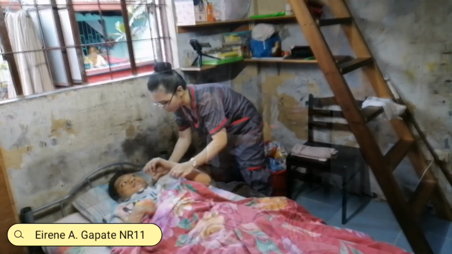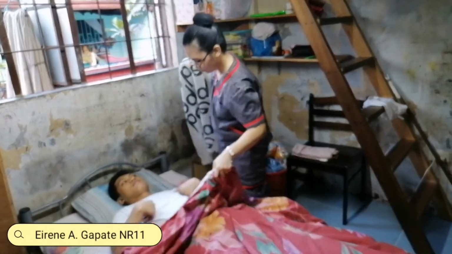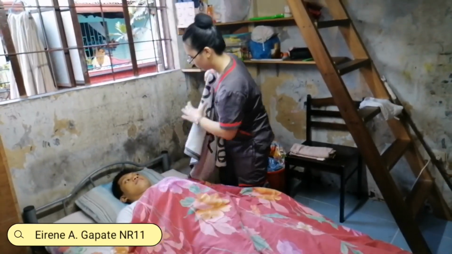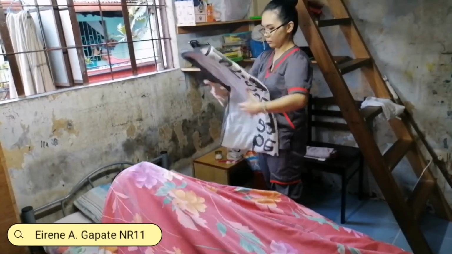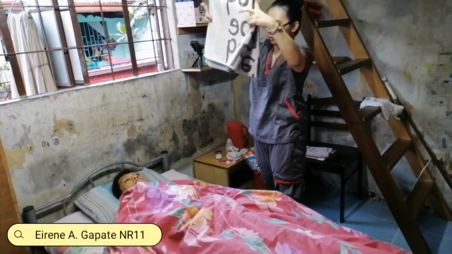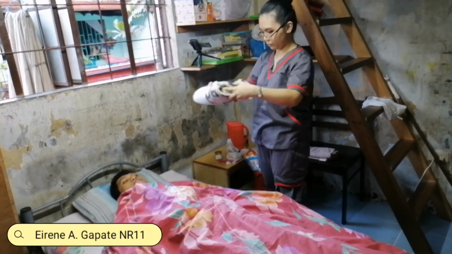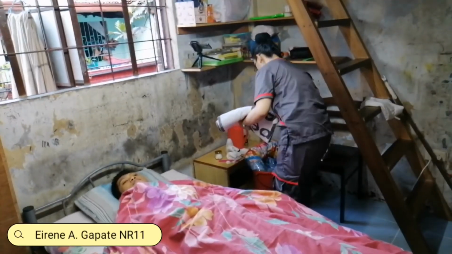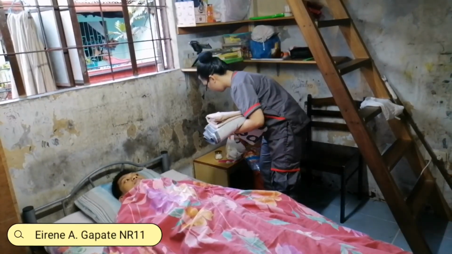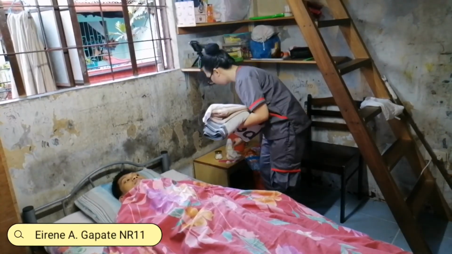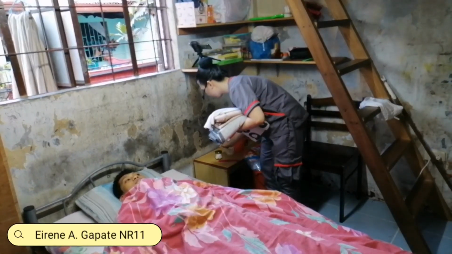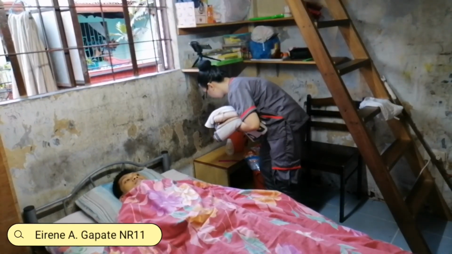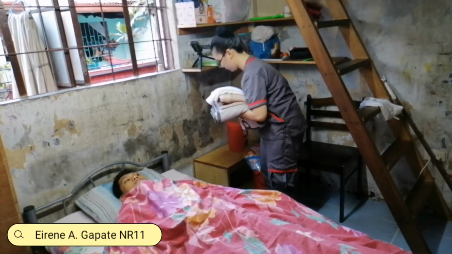Now, remove equipment, then replace top linen, then remove the bath blanket. Allow the patient to rest. Then, watch for adverse responses and care for the equipment and supplies to prepare for the next procedure. Then, perform hand hygiene.